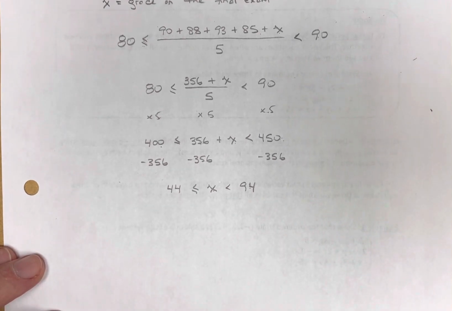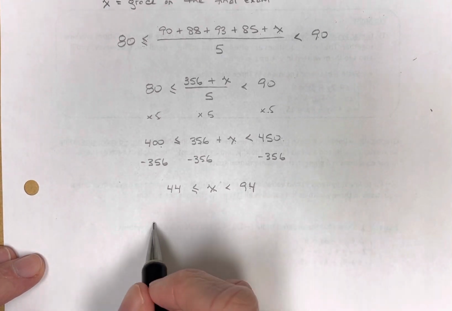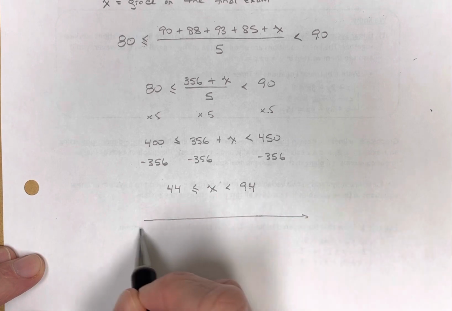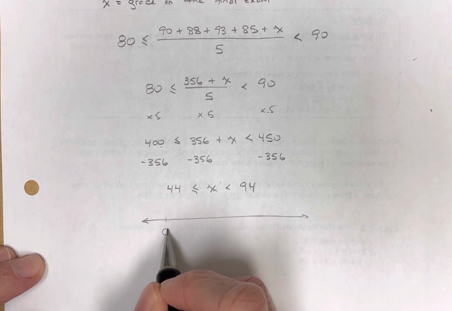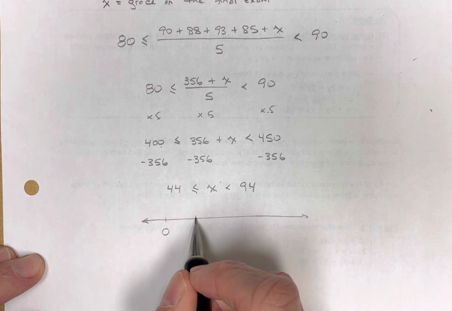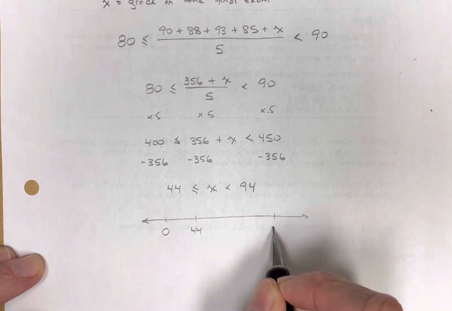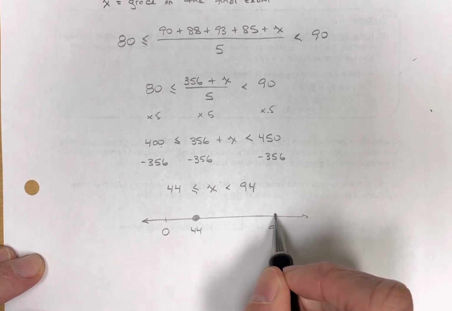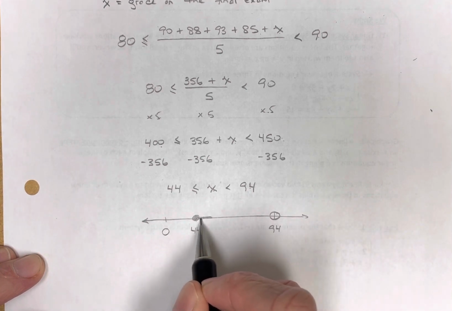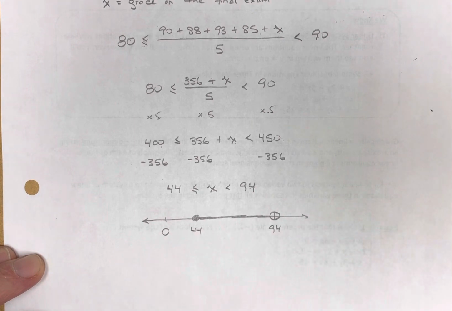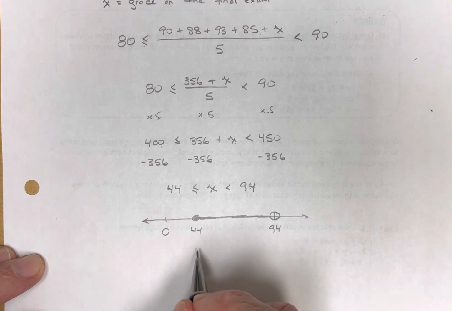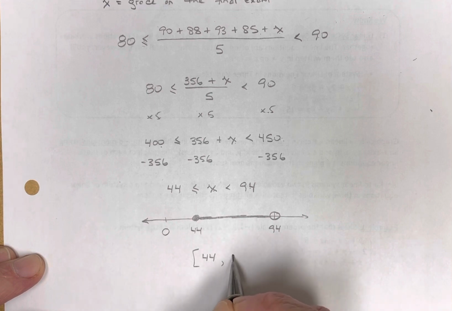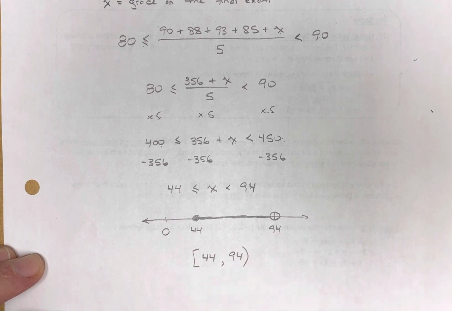Okay, let's take a look at this inequality on our number line. I'll put my 0 over here this time because these are both positives. I need a 44, I need a 94. I can be equal to 44, I'm not equal to 94, and all those x values are between those two. In interval notation, bracket 44 up to 94 with an open parenthesis shows the same answer.